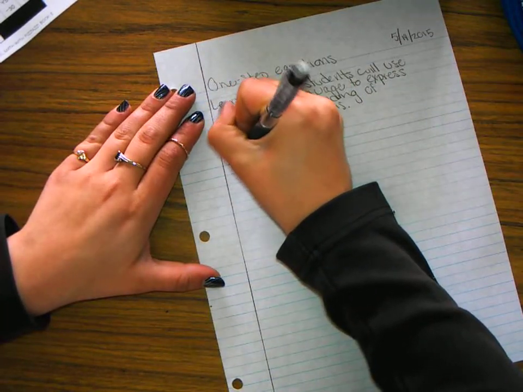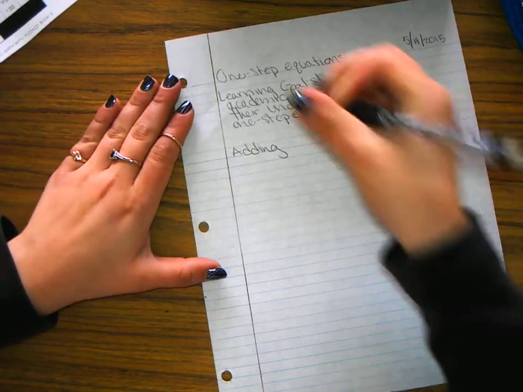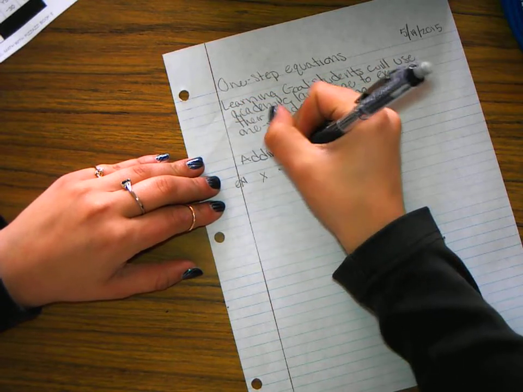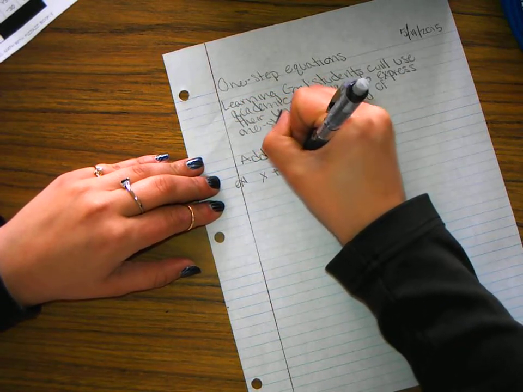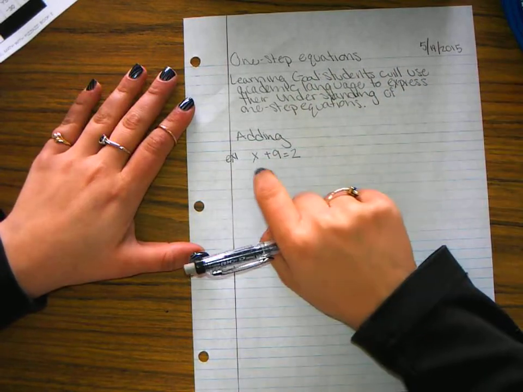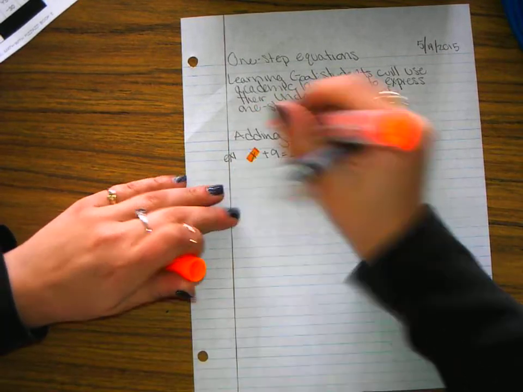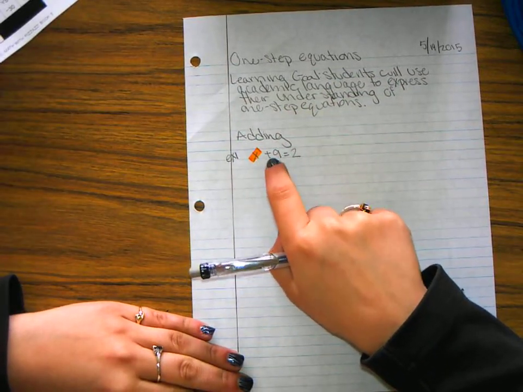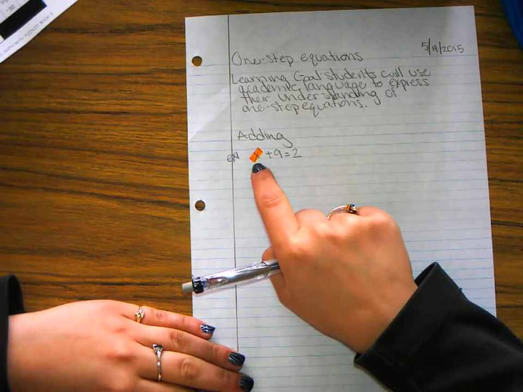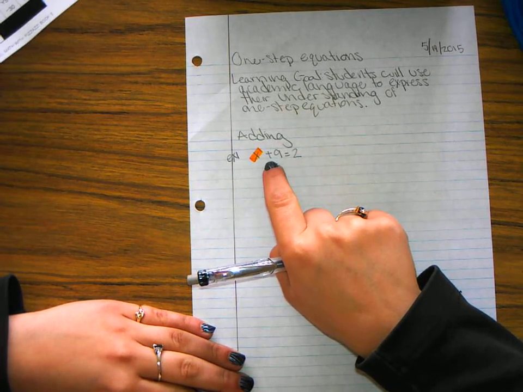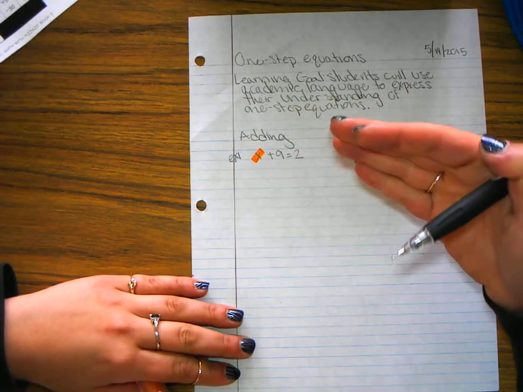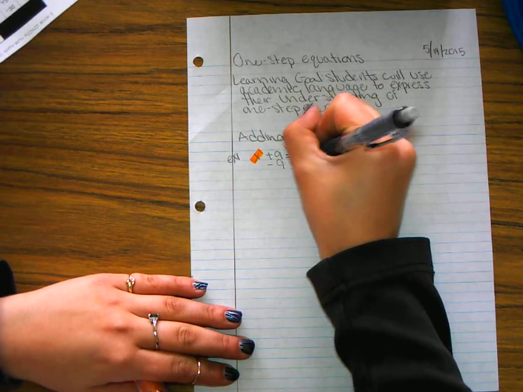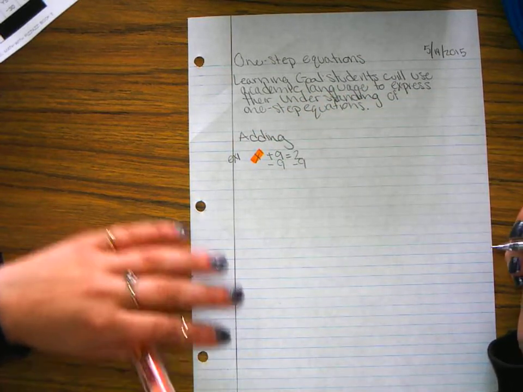So let's say we have adding in equations. So we have, for example, example 1, x plus 9 equals 2. So I want x to be by itself. In order to get x by itself, I need to get rid of this 9. 9 is stopping it from being by itself, and between x and 9 is addition. So I need to get rid of this addition, and the opposite of addition is subtraction. So I need to subtract that same number 9 from both sides, because whatever I do to one side, I have to do to the other.